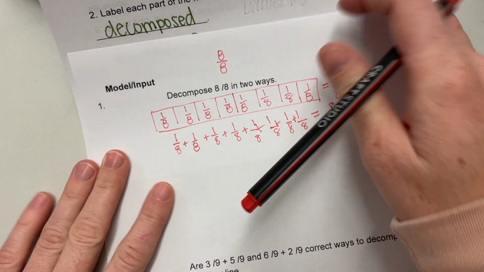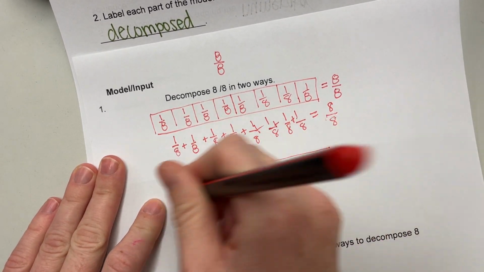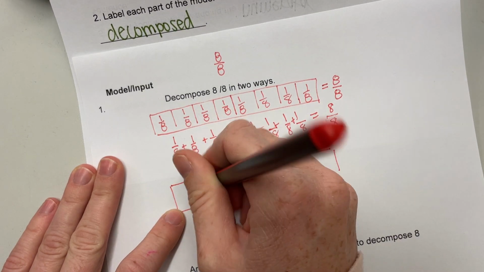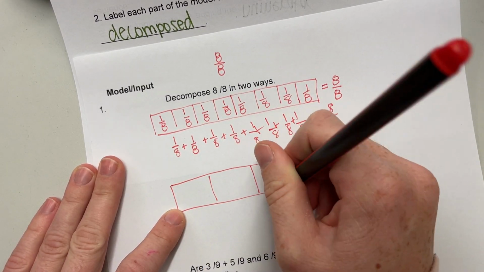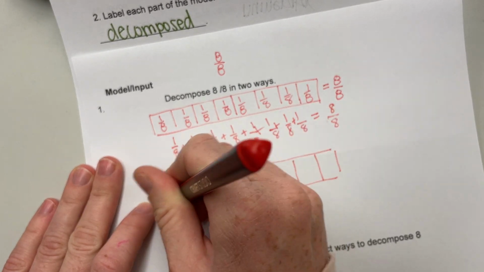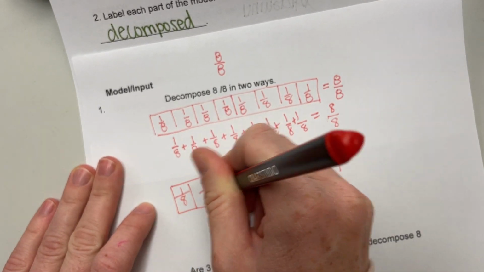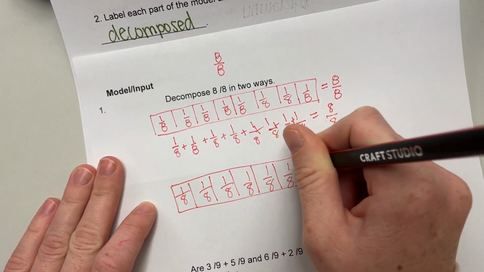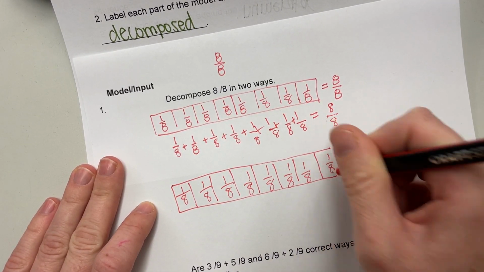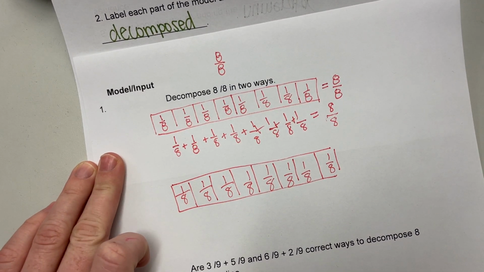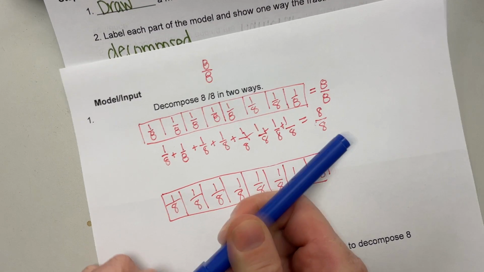So I'm going to draw that model again. And I have 1/8. Draw the exact same model. But I'm going to actually split them up.